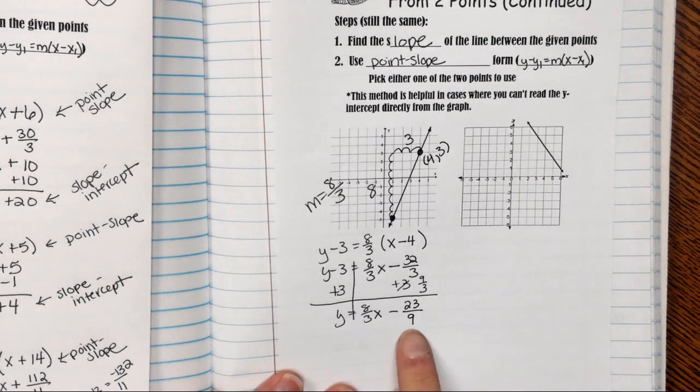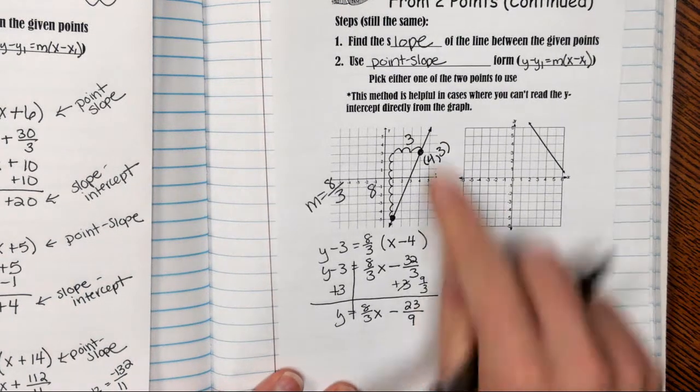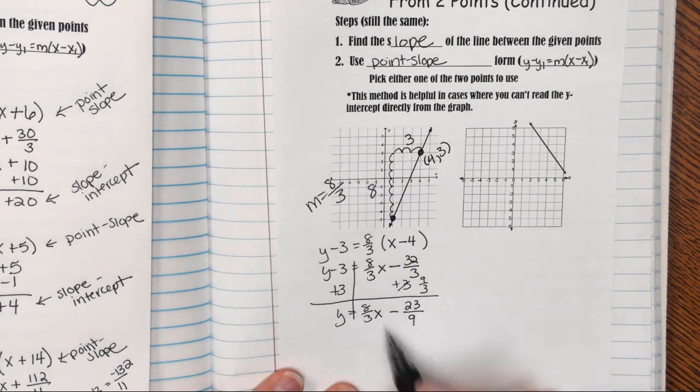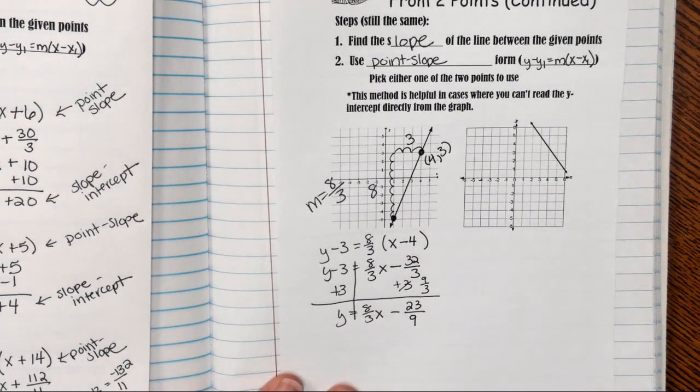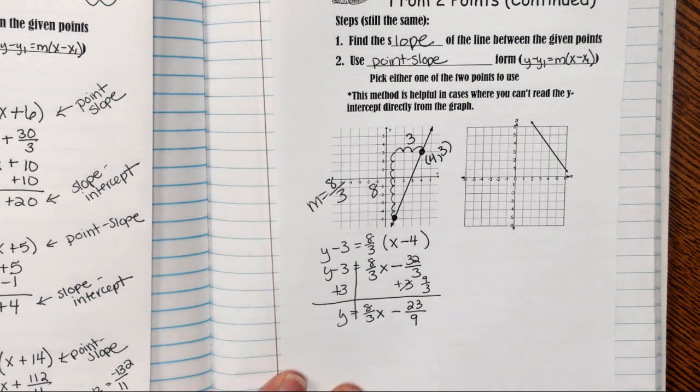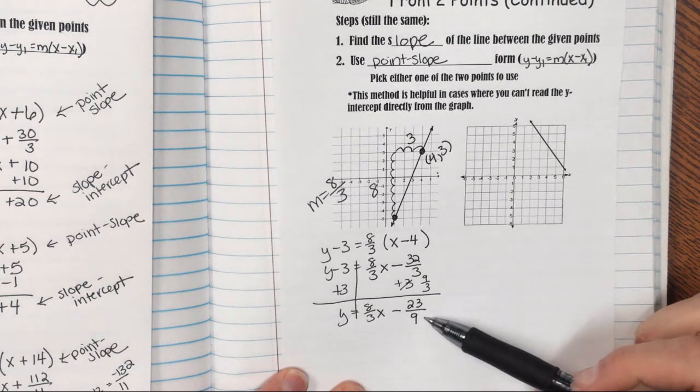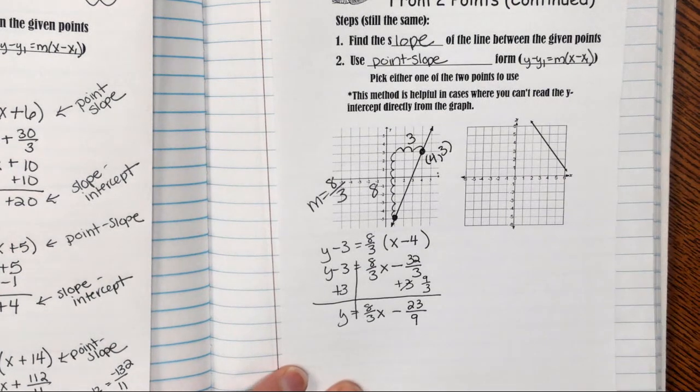So again, this would be a fractional y-intercept. Even if I were to carry this graph out, this would be somewhere between -2 and -3, and you would not be able to get that exact value off the graph. So that's where point-slope form becomes useful.